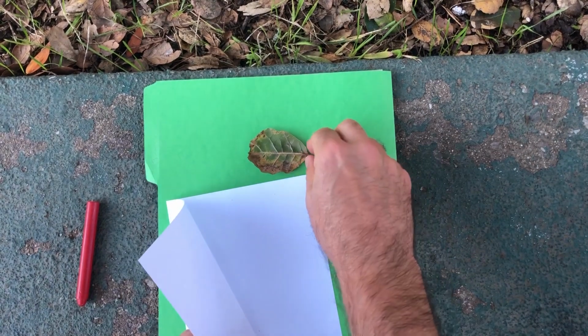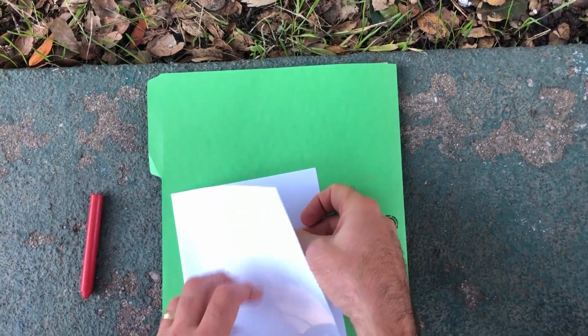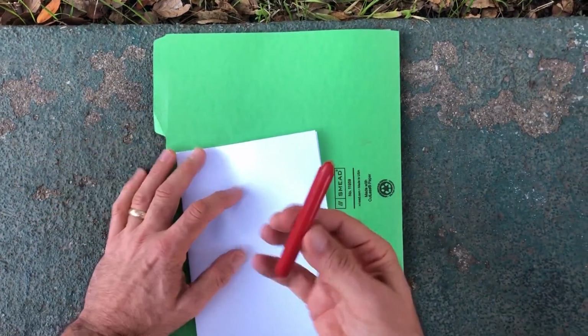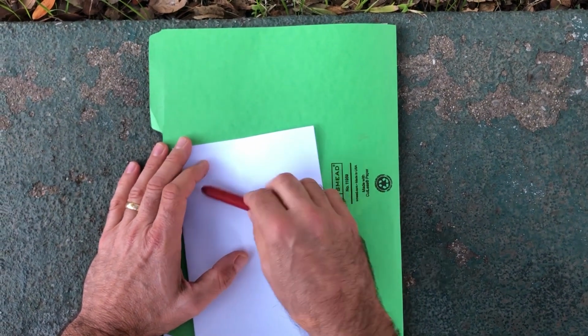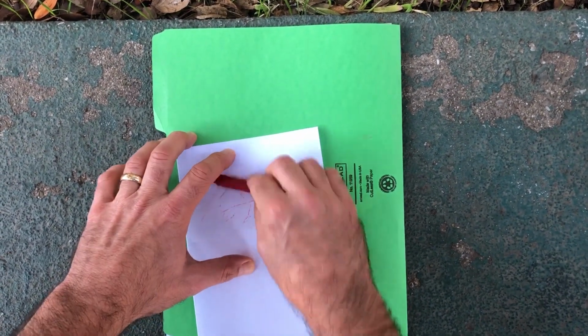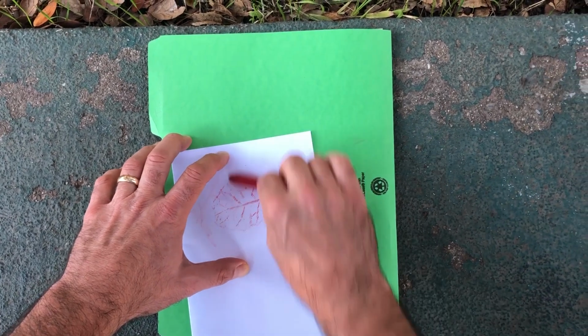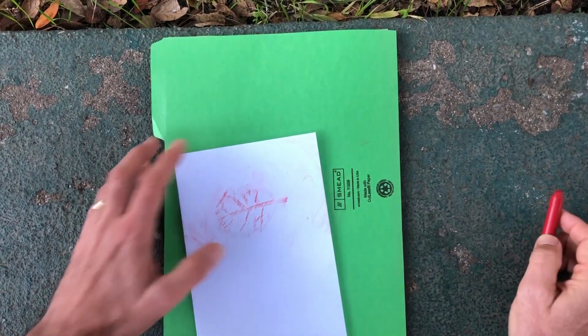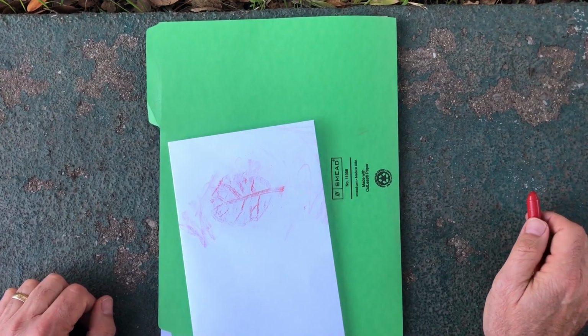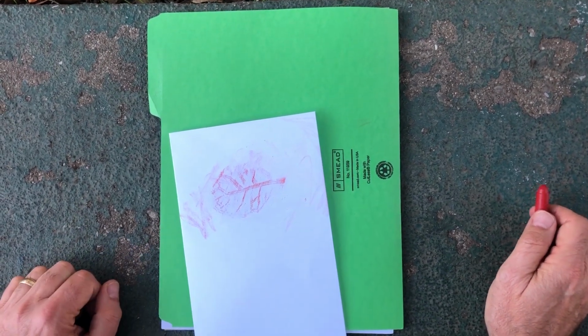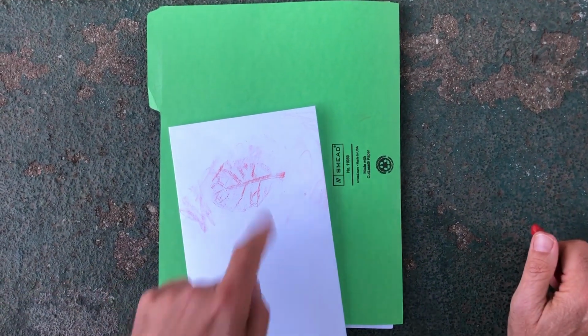And then I'm going to slip my leaf inside the paper, and I'm going to take my crayon with no paper on it and just simply rub over the top of the textured side of the leaf. And that's all there is to it. Now we have a great model, or a great sort of documented version of what the leaf looks like.